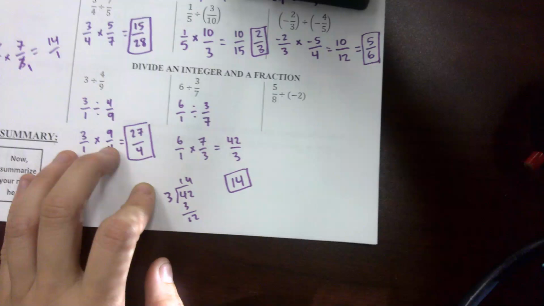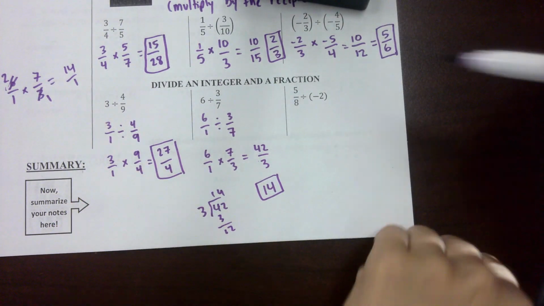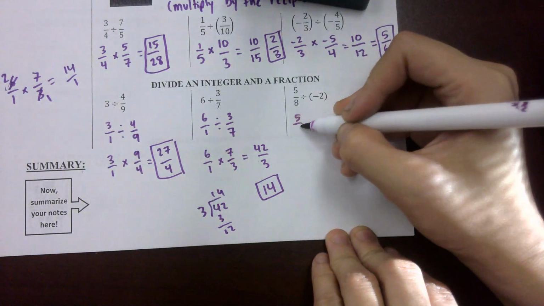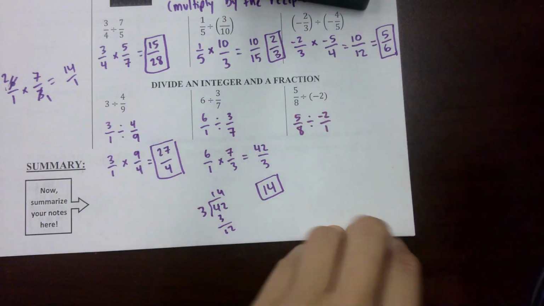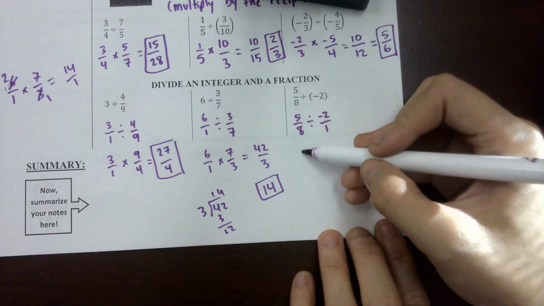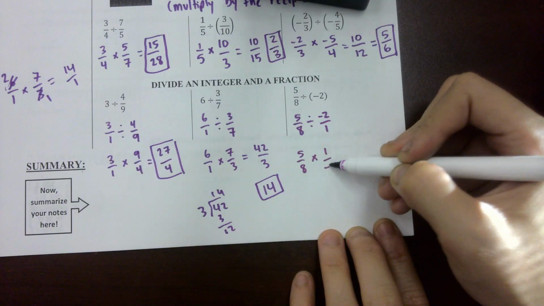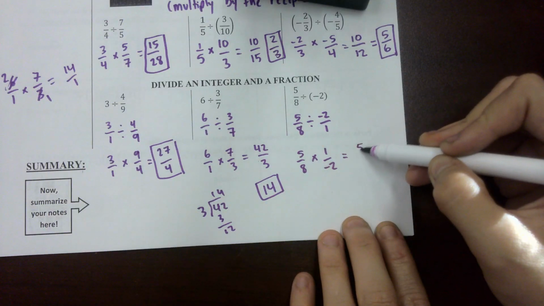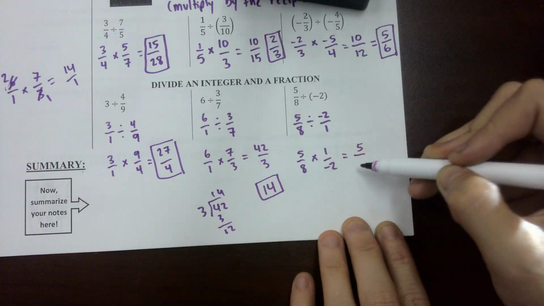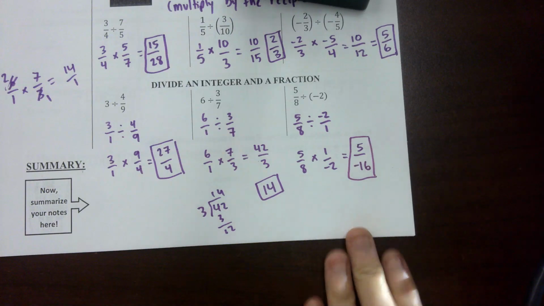Obviously, I don't want you to use a calculator in this section, but you can always simplify with a calculator in the future. All right, last one. First step, we turn that integer into a fraction, -2 over 1. Second step, we flip the second guy, 1 over -2. And then third step, we multiply. 5 times 1 is 5. 8 times -2 is -16. And that can't be simplified, so that's it.